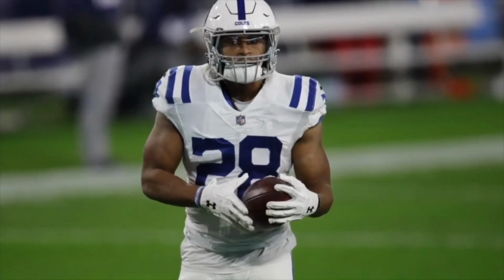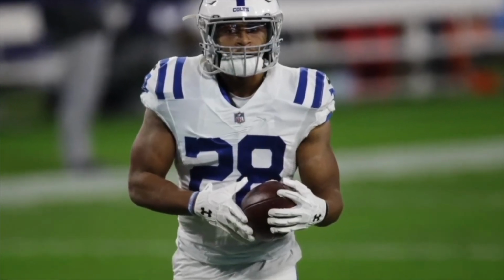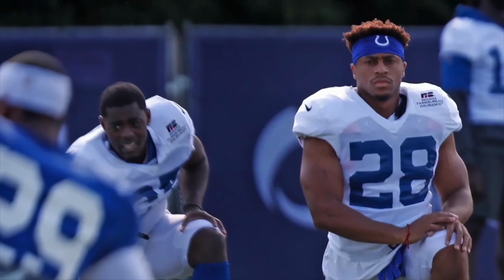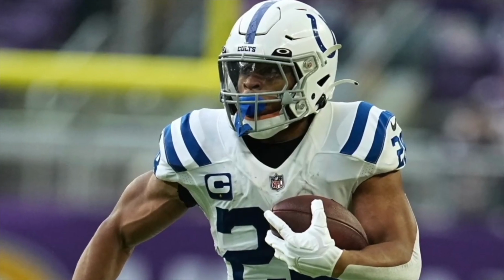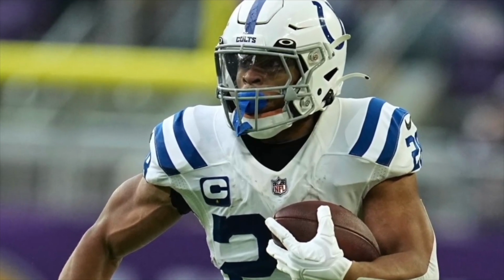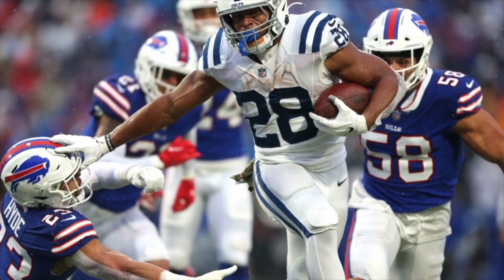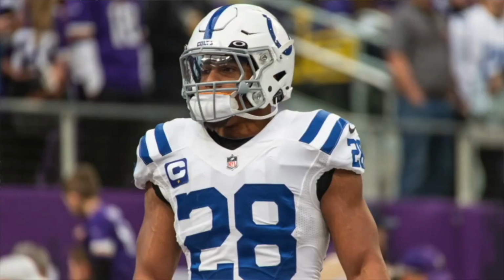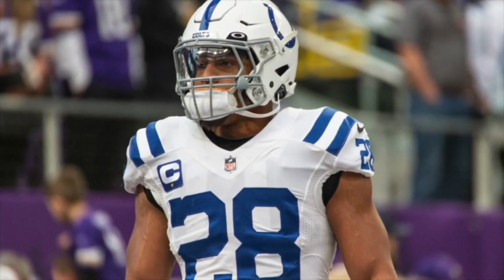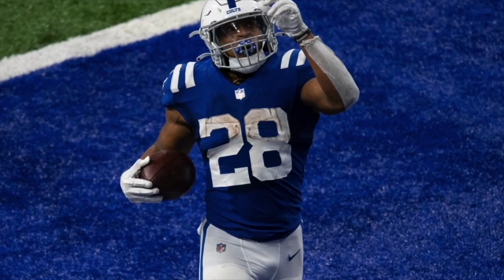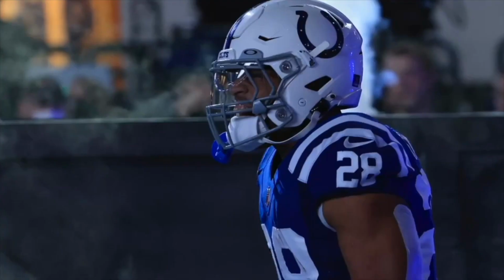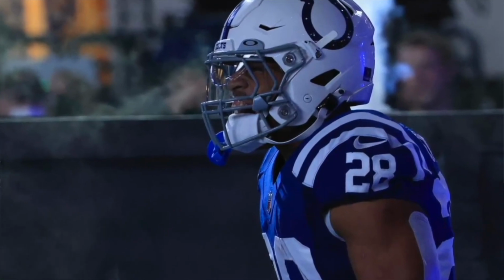But what the market is saying about Jonathan Taylor right now is that he's still very expensive, even though he's kind of had a down year due to injury, but he has been productive, and he's very expensive on the market still because everybody wants that young, productive running back. Taylor, on the trade market, we're seeing him traded for Austin Ekeler and a second. Another trade is him for Christian McCaffrey straight up.